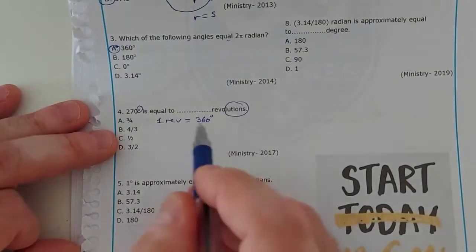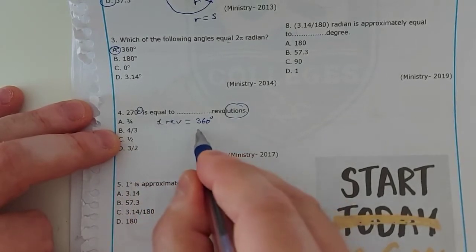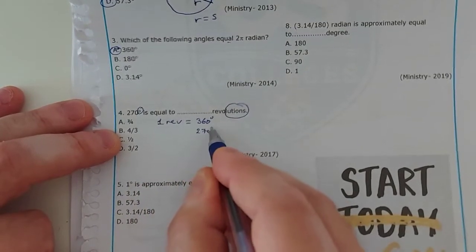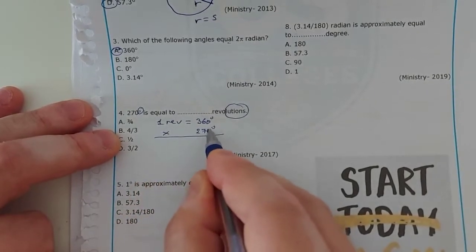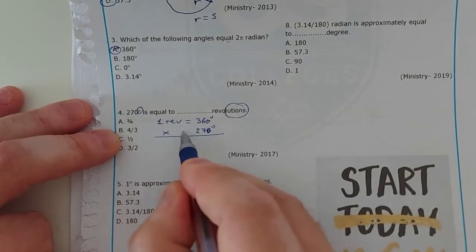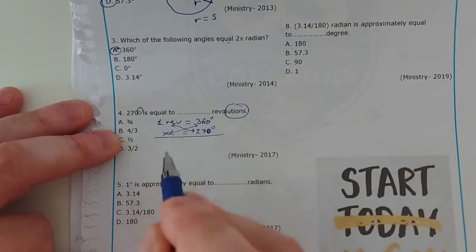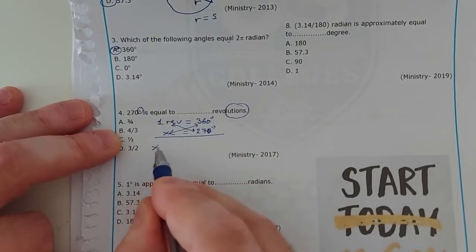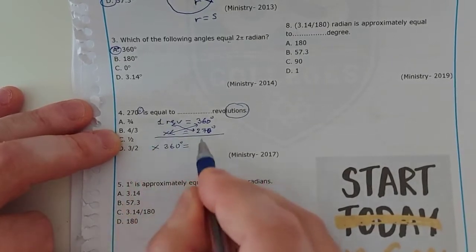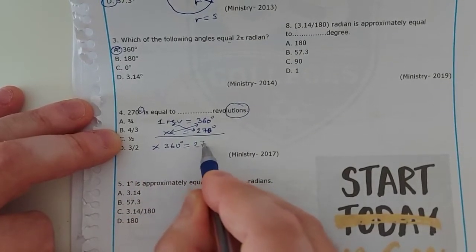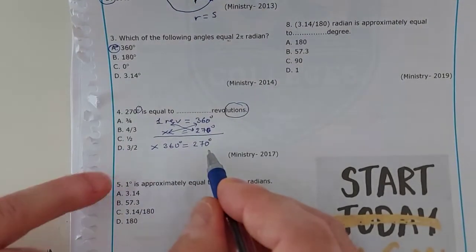And then, what is the question? Calculate. So 270 degrees is equal to how many revolutions? So x. A simple cross product we are going to use here to get the result. Cross product means you are going to multiply x by 360. X multiplied by 360 degrees is equal to 1 multiplied by 270. I'm not going to write 1 because if you multiply a number by 1, the result doesn't change.